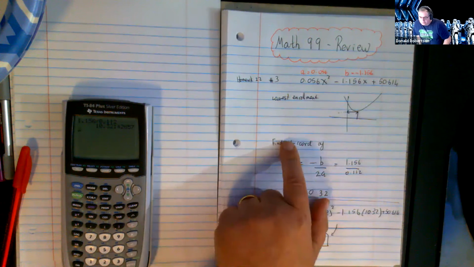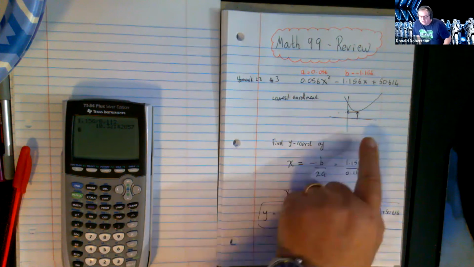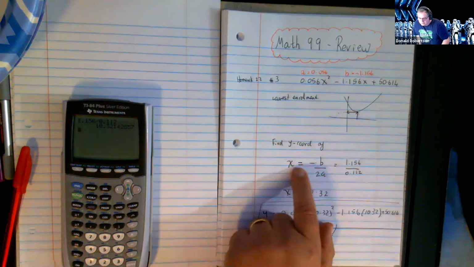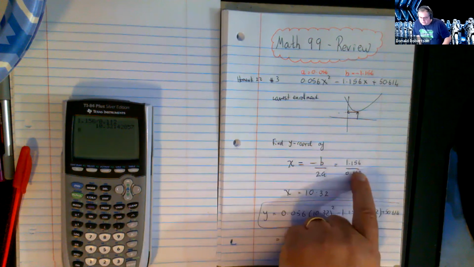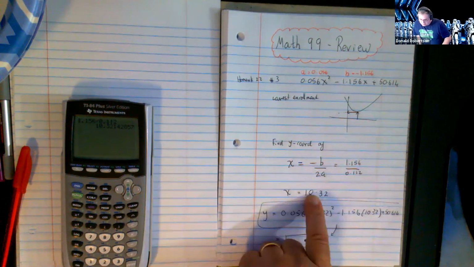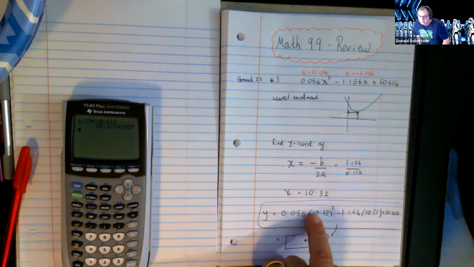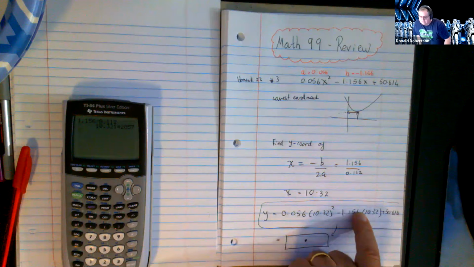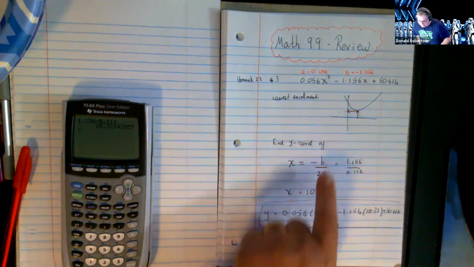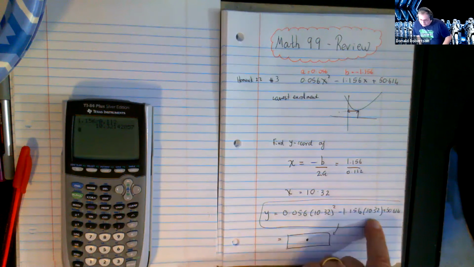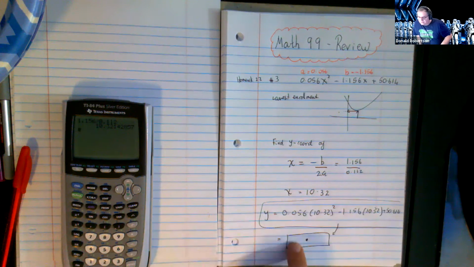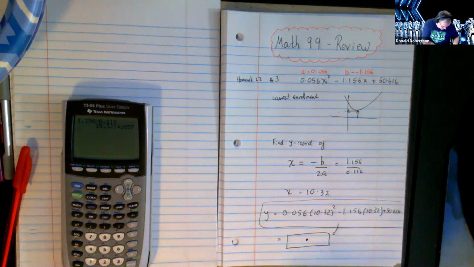To find the y coordinate of the vertex, because that's a vertex, I use the x coordinate formula, which is this fella, to get 10.32. You then plug x is 10.32 into here, and if you evaluate that and round it off, that's the lowest enrollment that they were looking for.